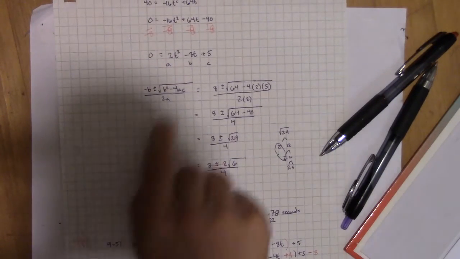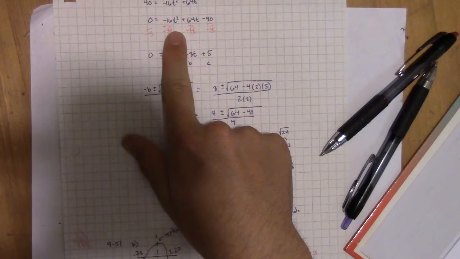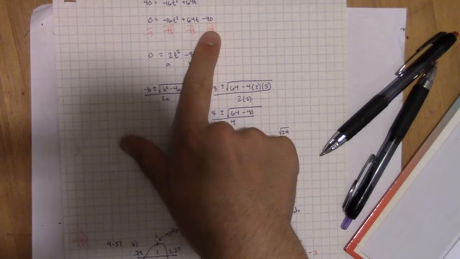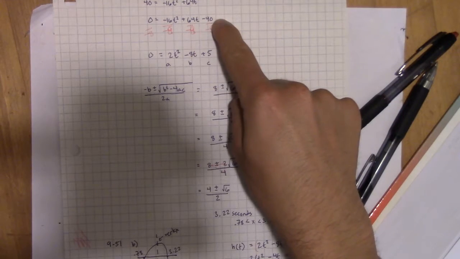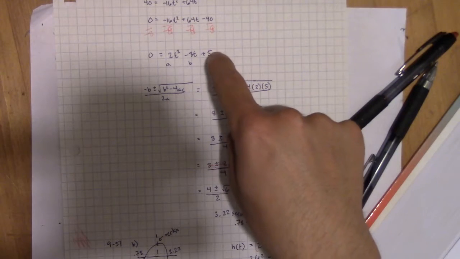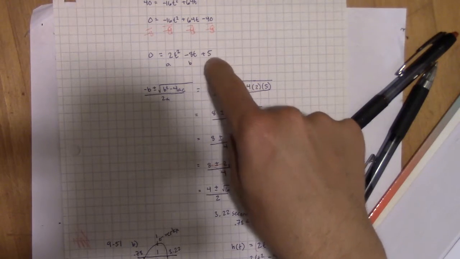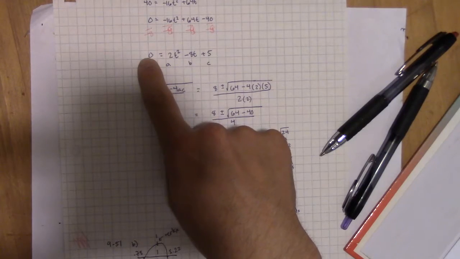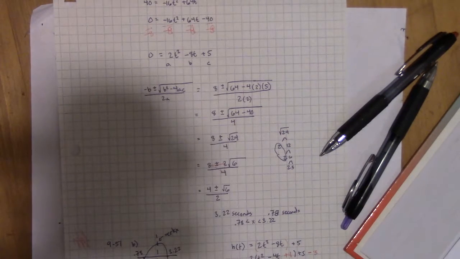Our original equation was this right here, negative 16t squared plus 64t minus 40. This equation could only be divisible by 8 because we set it equal to 0. Otherwise, if it was an a equal to y type equation, then I'm now changing it.